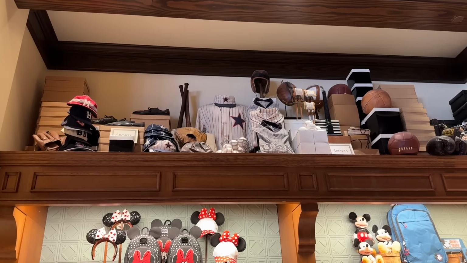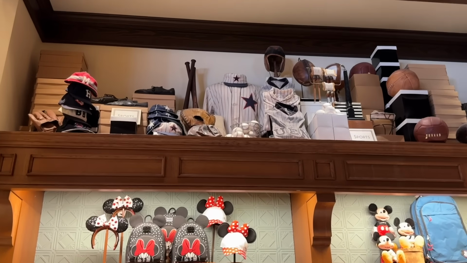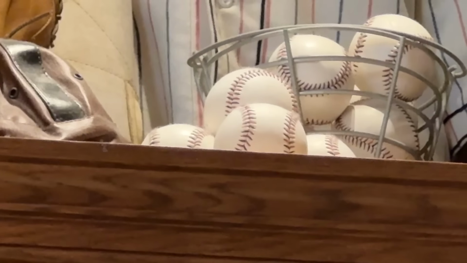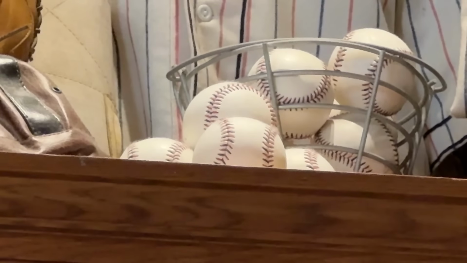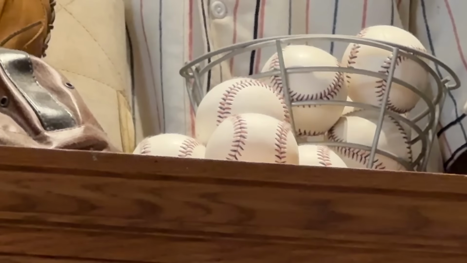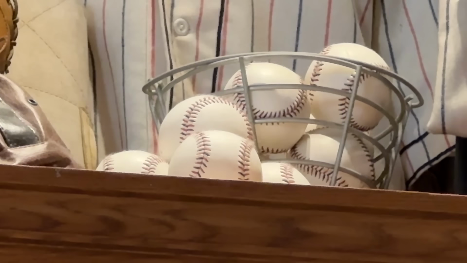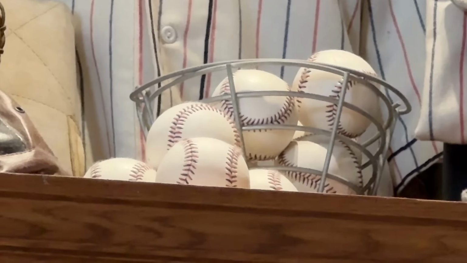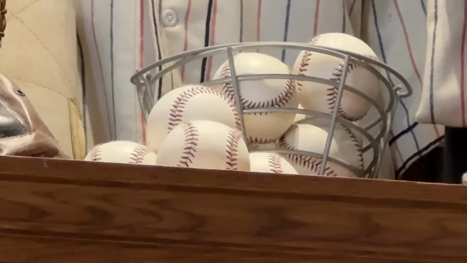Let's take a look at those stitches up there, because they're blue and red because it's become the year 1928. All right, so there's the baseballs. Let's zoom in. Look at them very carefully. You'll notice it goes red, blue, red, blue, red, blue. That happened in 1928. The stitches on the baseball had a little blue in them. Can you see that? All right, I'm going to go back outside.